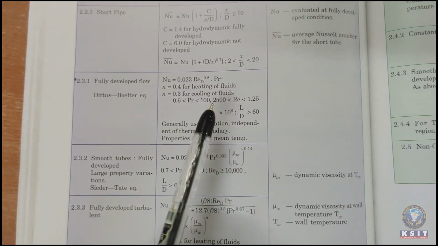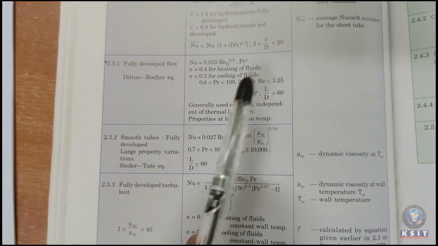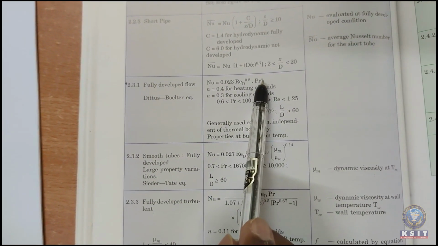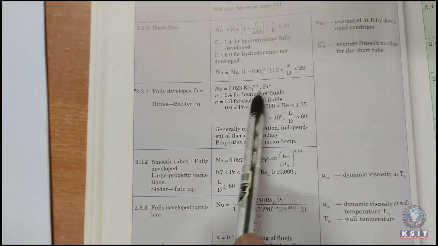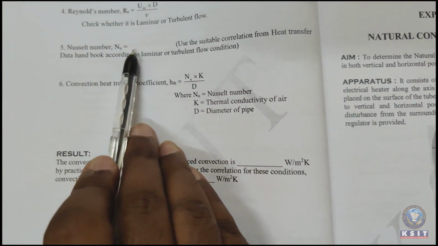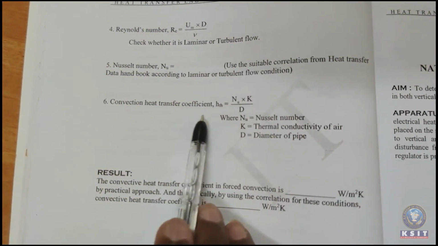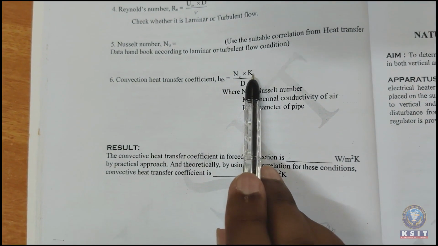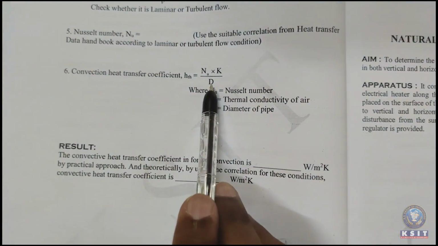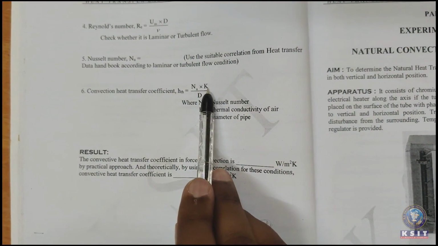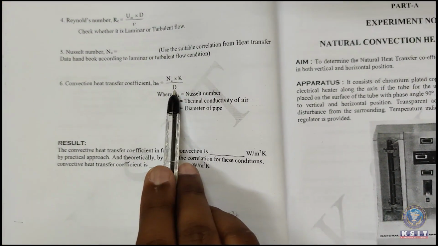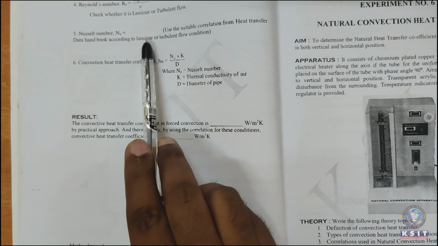In the experiment whatever we have done, air is heated. So it is heating of fluids. So we have to substitute small n is equal to 0.4. Substituting all these values, we get a Nusselt number value. Using this Nusselt number value, the last equation to calculate the h is this. h is Nusselt number into thermal conductivity of air divided by diameter of the pipe. Thermal conductivity of the air we have got from the property table.